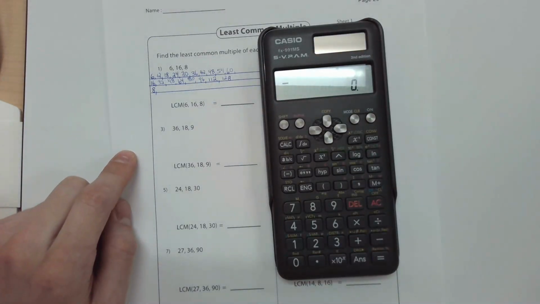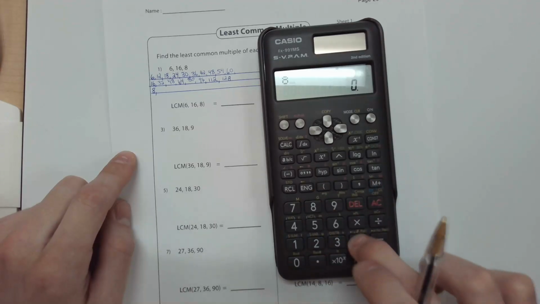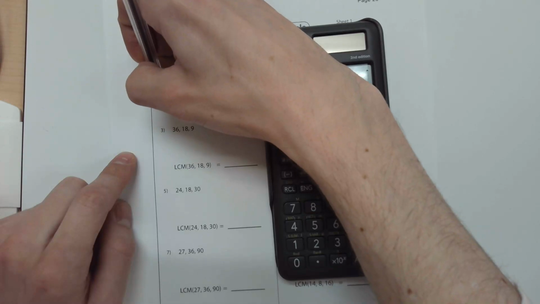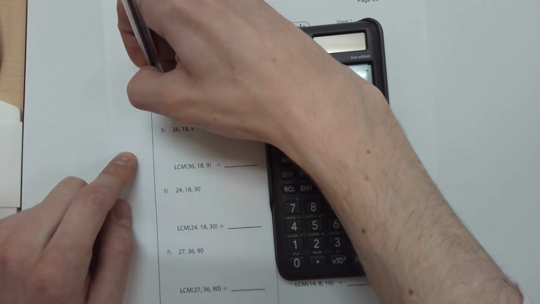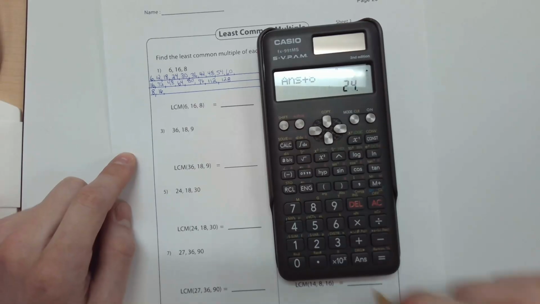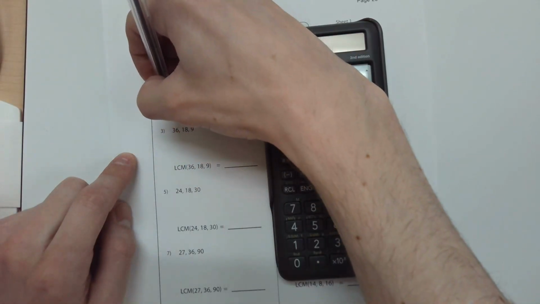All right, let's give it a shot for row number 3. 8 plus 8, 16, plus 8, which gives us 24.